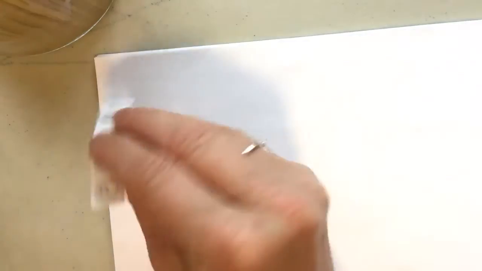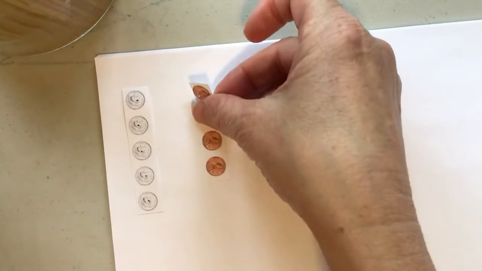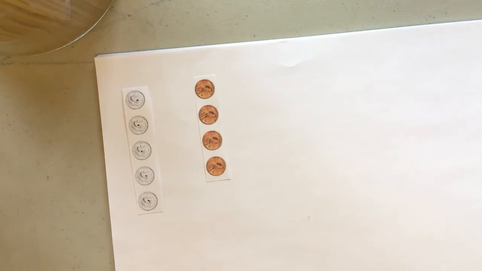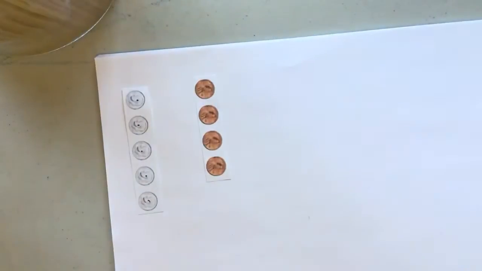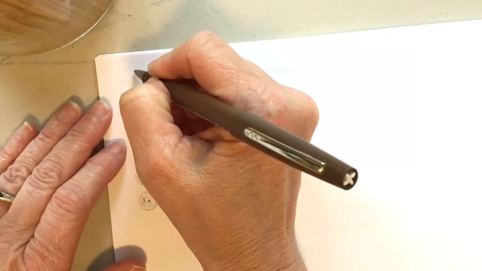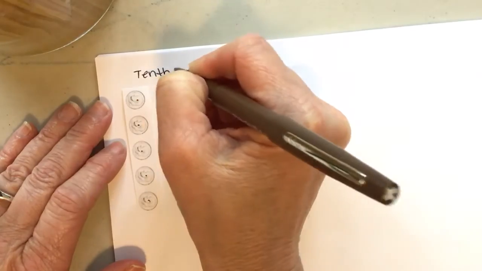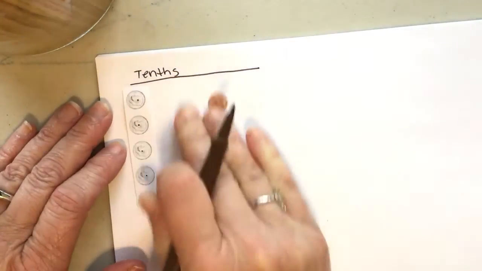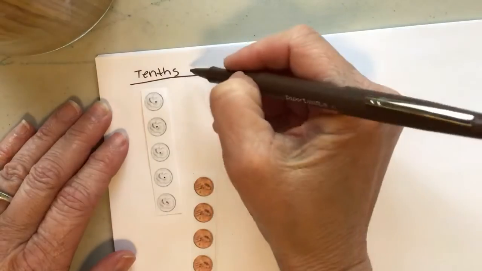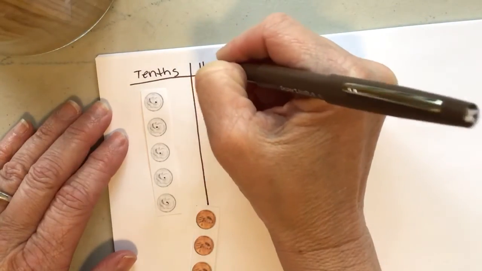Again, amateur video. And then for pennies, I'm guessing it doesn't want you to cut them out individually because it realizes how difficult it would be to glue those all down individually. All right, and here is our pennies right there. If we're going to make it look like what they did on the paper right there, I'm going to do tenths, and then hundredths.